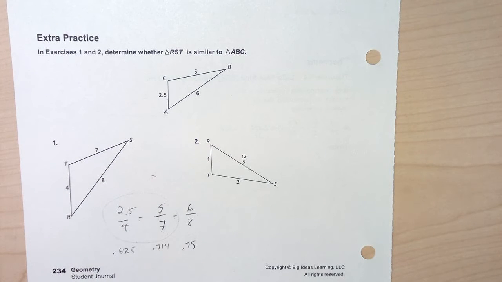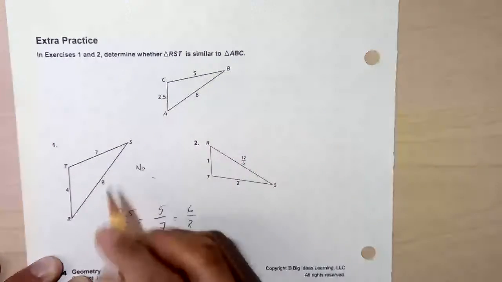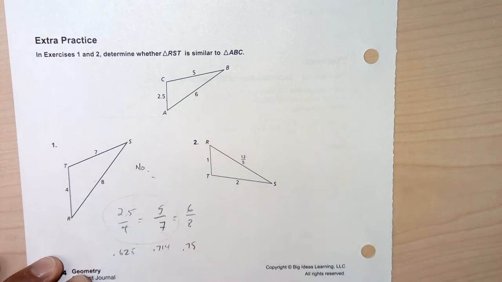Then those two triangles would be similar. The way that I did it and showed the results of is just dividing 2.5 by 4, 5 by 7, 6 by 8, and I came up with these decimals. None of them are the same. So these two triangles, RST and ABC, are not similar.